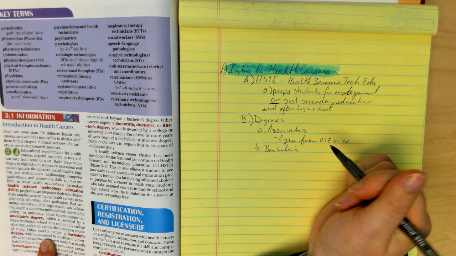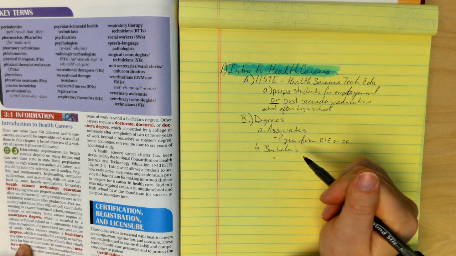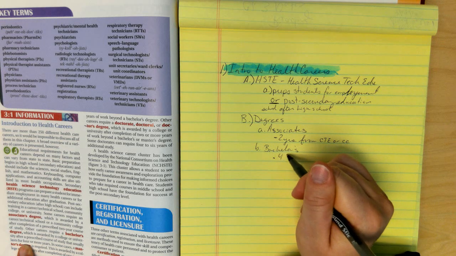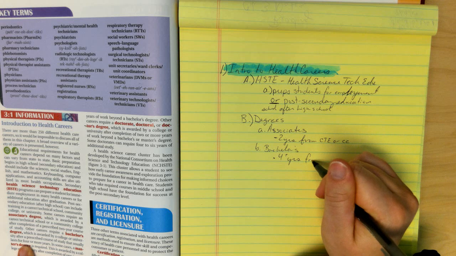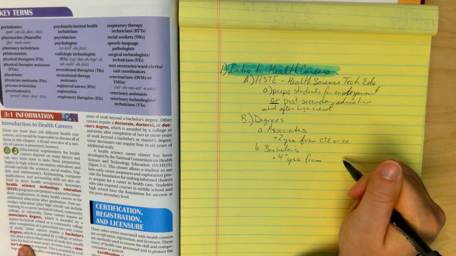All right, so this is 4 more years, and it's given by a college or university.